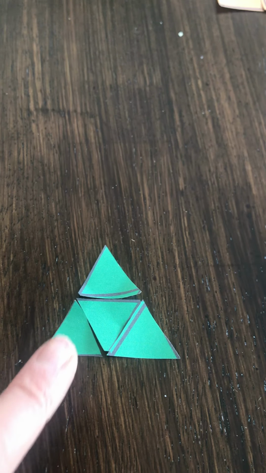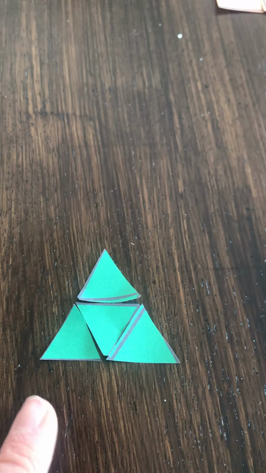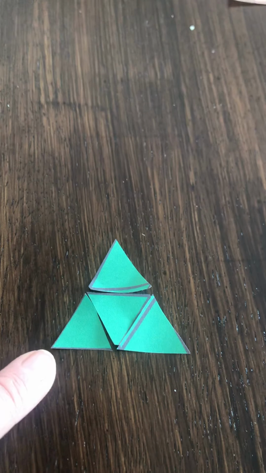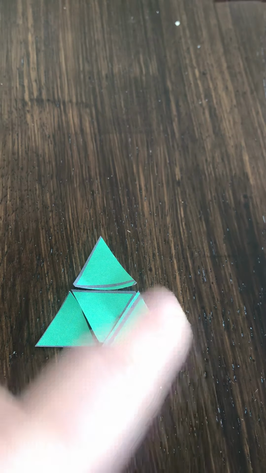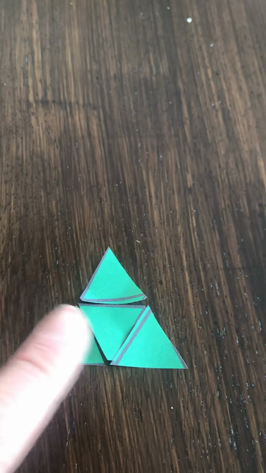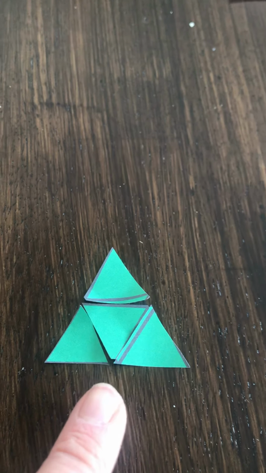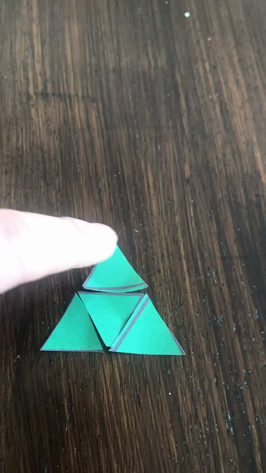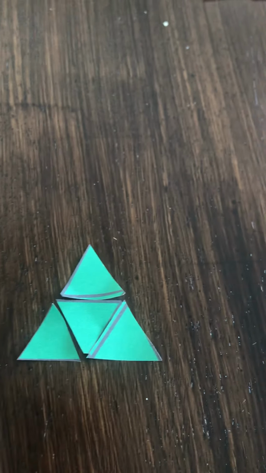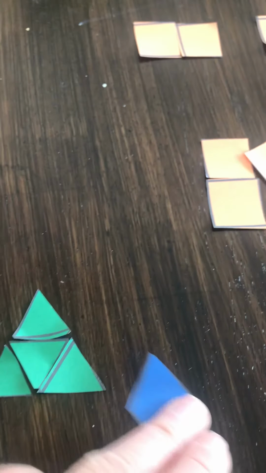So how many small triangles did I use to make the bigger triangle? See the bigger triangle? 1, 2, 3 vertices. 1, 2, 3 sides. Let's count. How many smaller triangles did I use? I used 1, 2, 3, and 4. Awesome job. Here's another new shape that's fun to learn too.